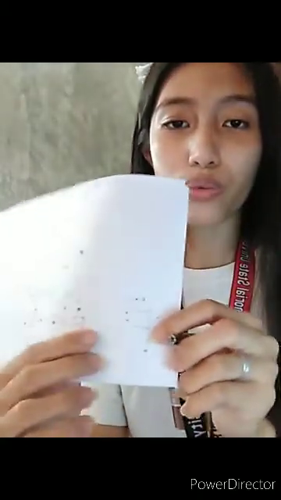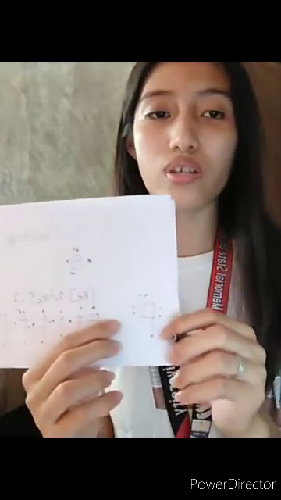So the final is F then 1 2 3 4 5 6 7. So that's how we write or draw the electron configuration of Lewis structures or symbols. That's the Lewis dot symbols.